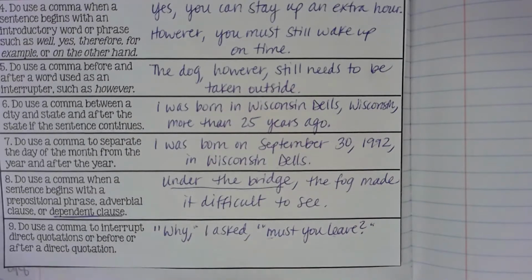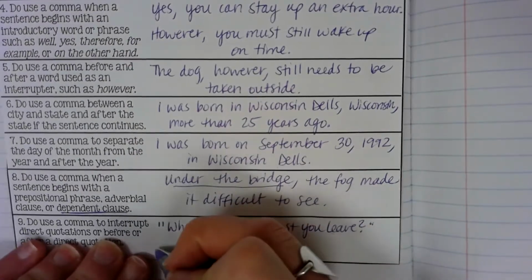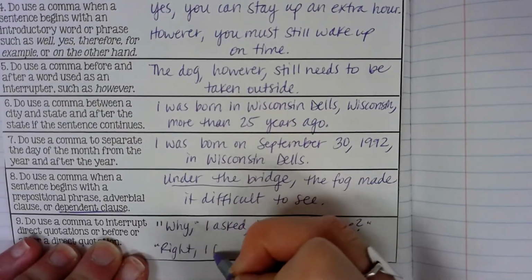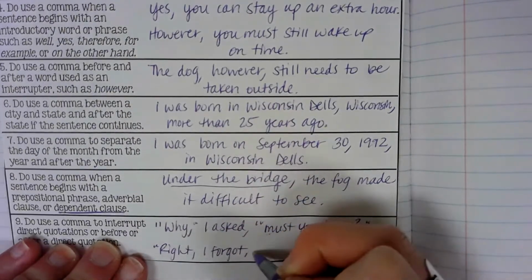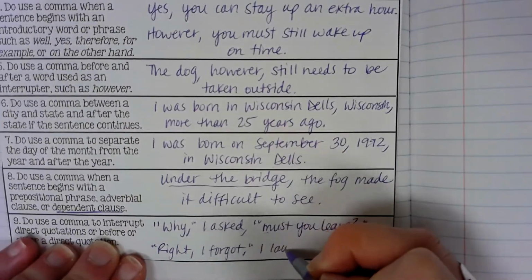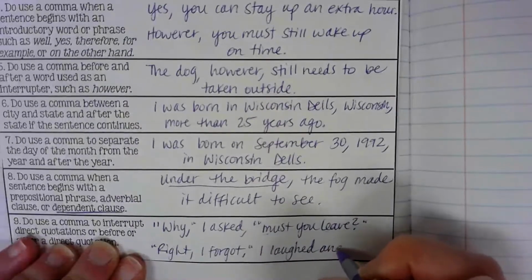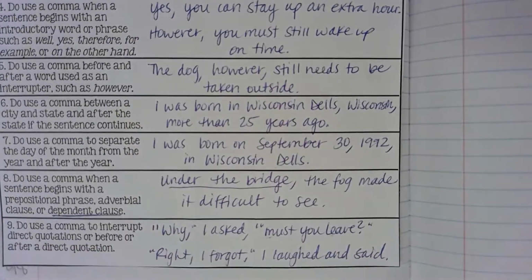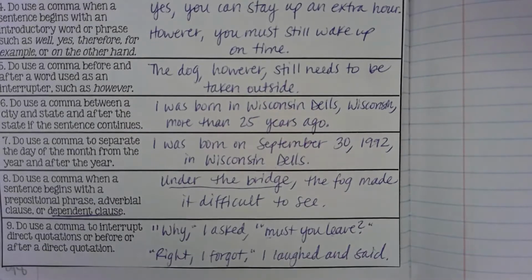Now I'll just do another quote here. "Right," comma, "I forgot," comma, "I laughed and said." Okay, so we have our comma separating the end of our quote with our said statement here. So that's that little part at the end, could be long, but that part at the end that's saying who said it or what was being said, who was saying it, that kind of a thing.